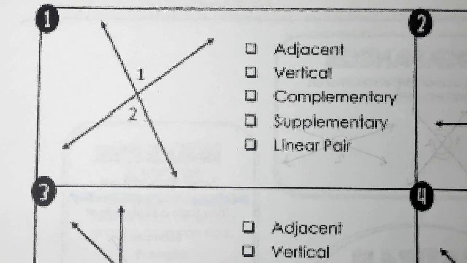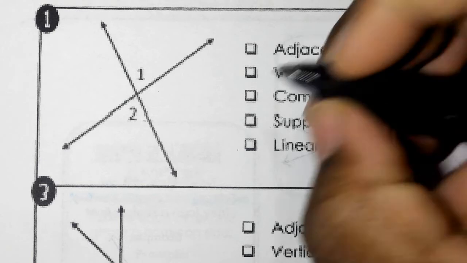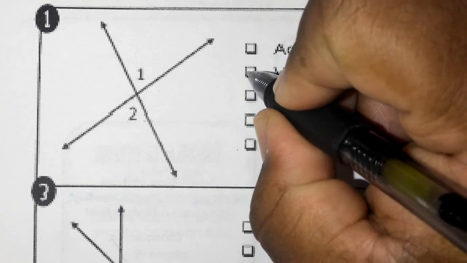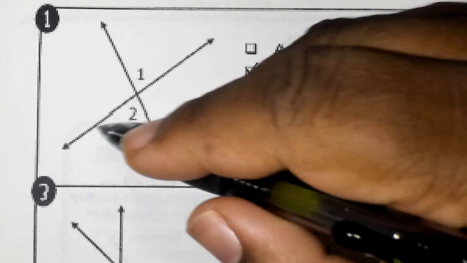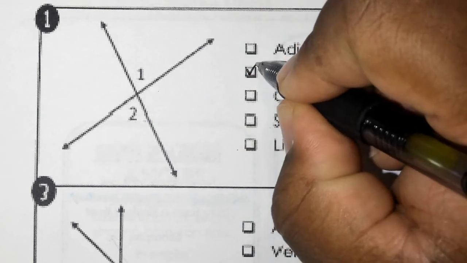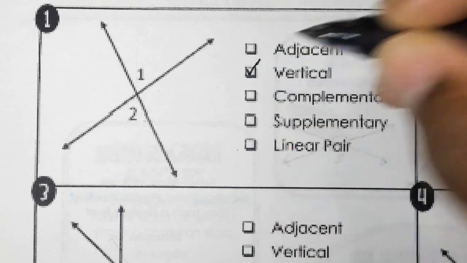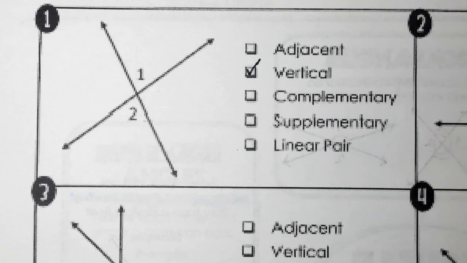On number 1, alright, anybody? So good. On this one, the only thing we should have checked was vertical, because they're not adjacent. They're not complementary because we don't know what the measure of these two are, and we can't assume. They're not supplementary, we don't know the measure, we can't assume. And then they're not a linear pair, they don't form a line.